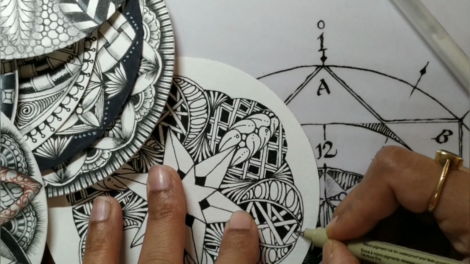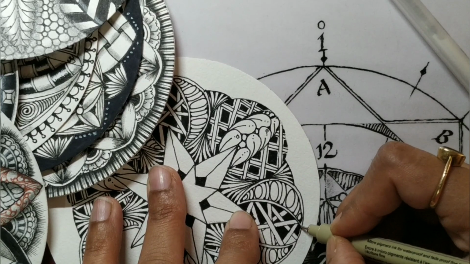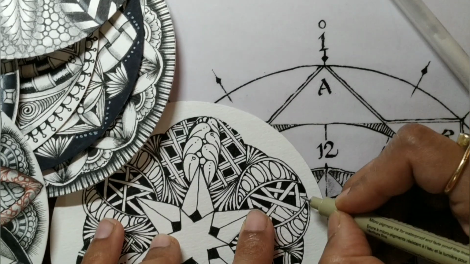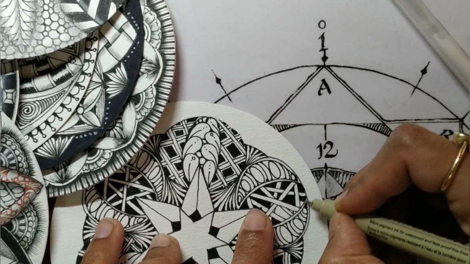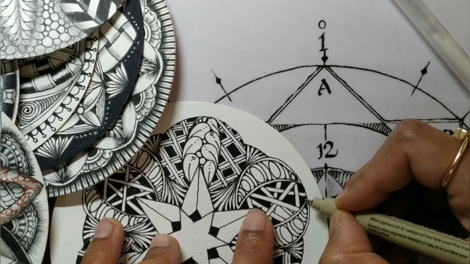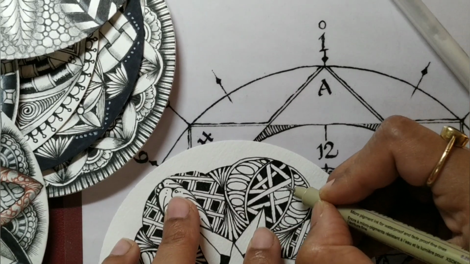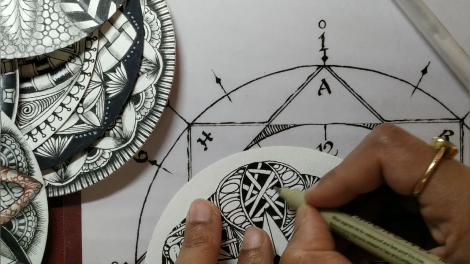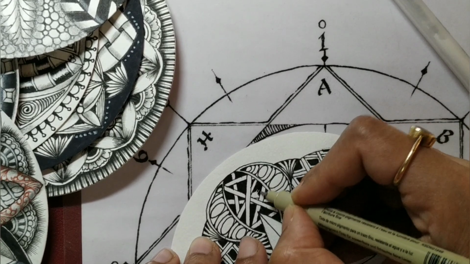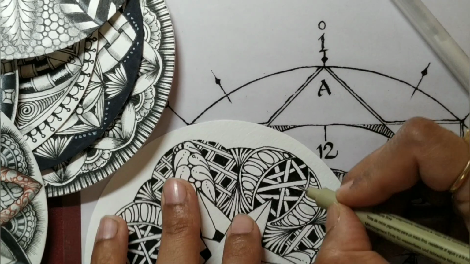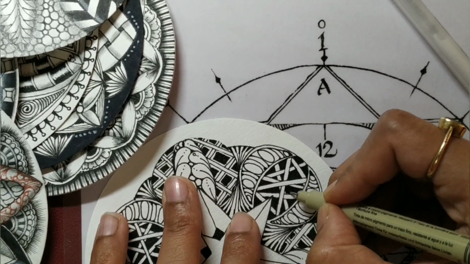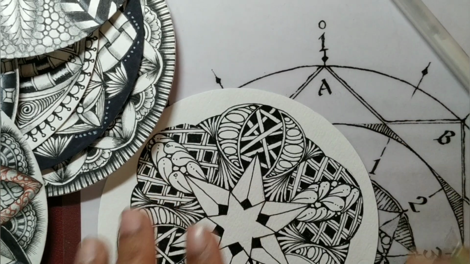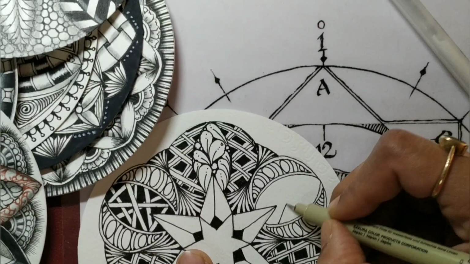I generally ink it if I think I need that drama factor in my tile. If there is enough of inking already, I may skip inking. Yeah, so depends on what tangles have you used, how much of inking is already done. Yeah, so I'll do the same here.